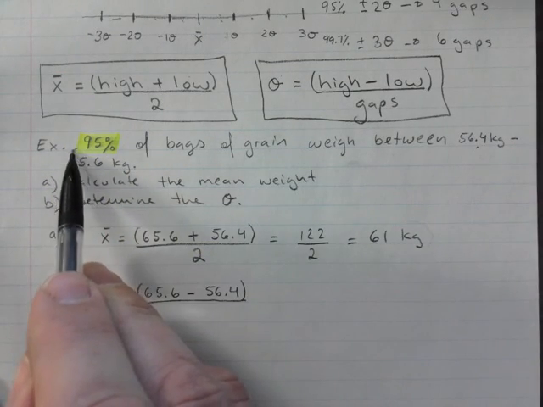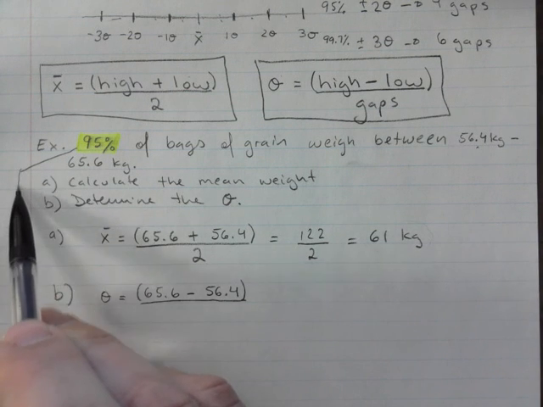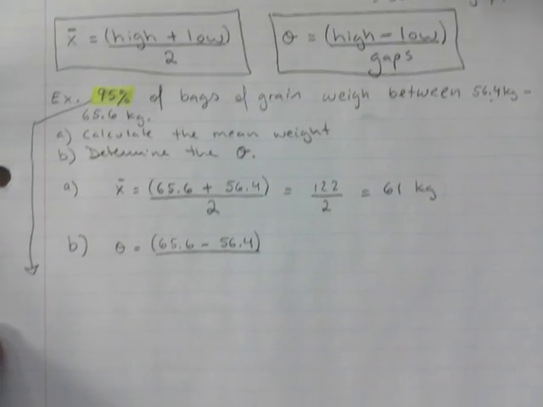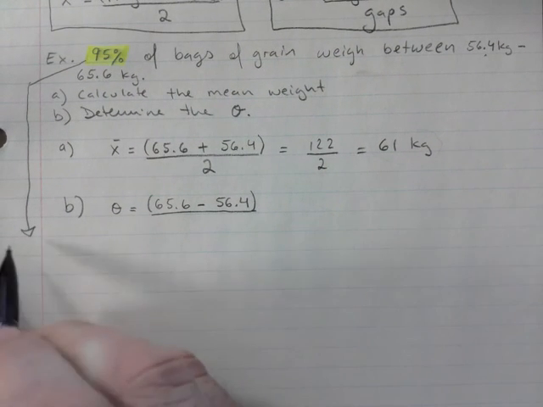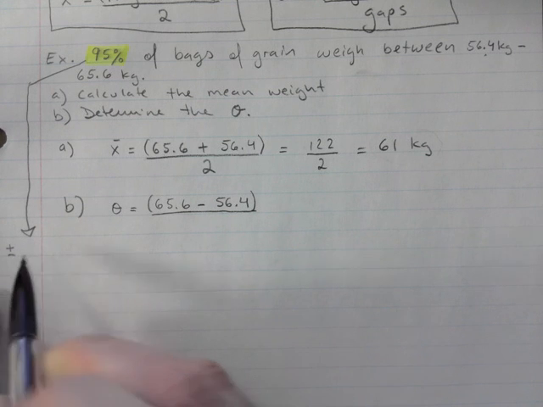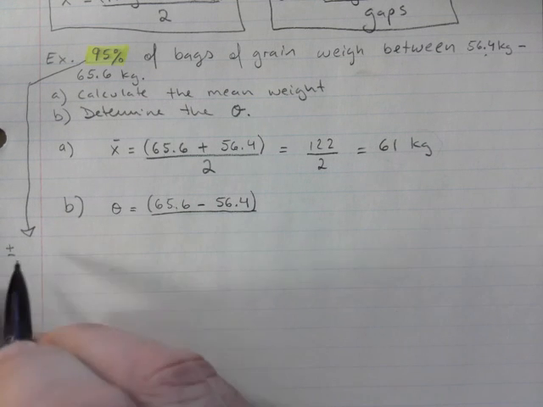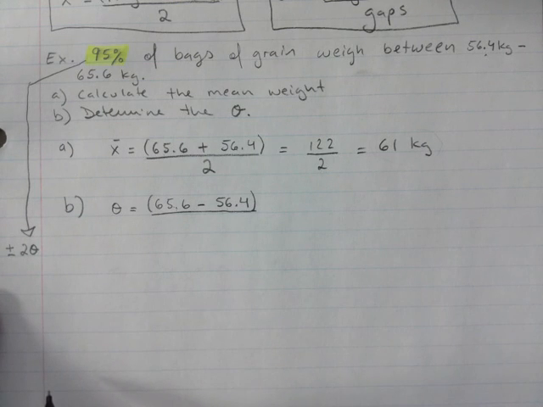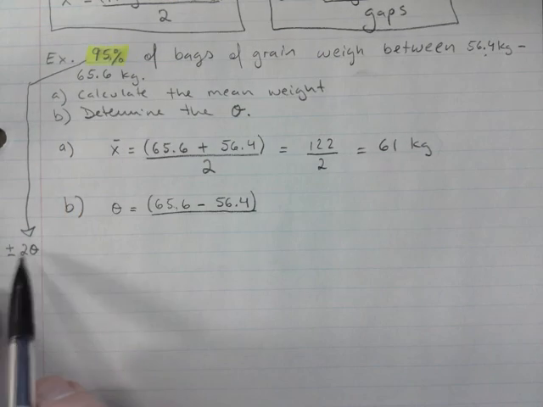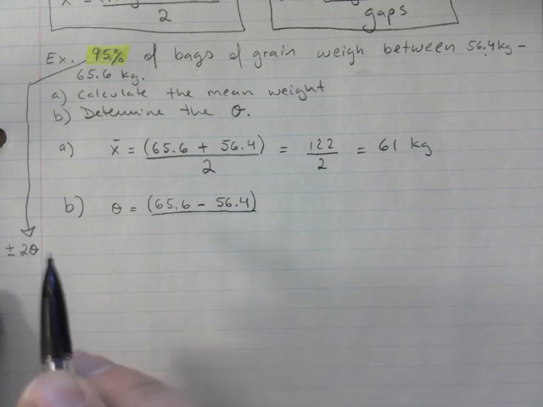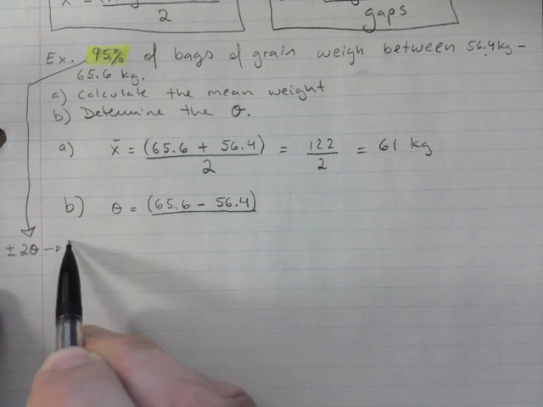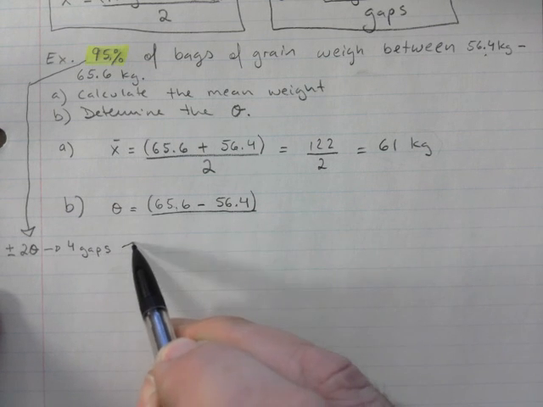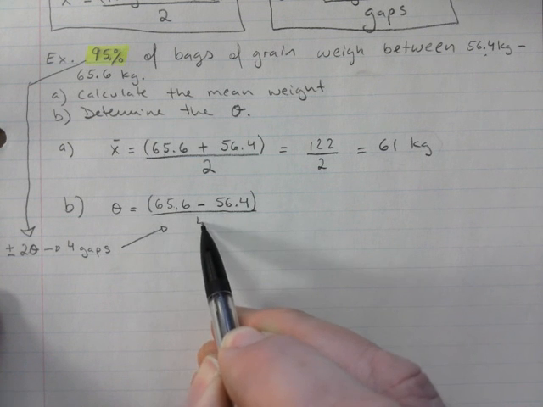95%, so I'm going to go arrow, and I'm going to go down. And so 95% would tell me that these data points, like these two numbers, are within 2 standard deviations, plus or minus. The 95 is connected with plus or minus 2 standard deviations, which tells me that there are 4 gaps. And so that is the number that would go in here.